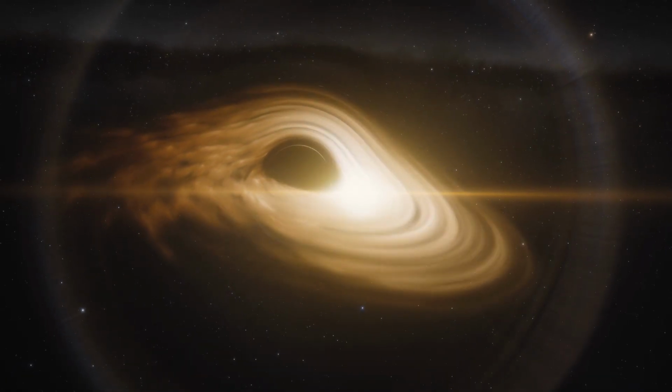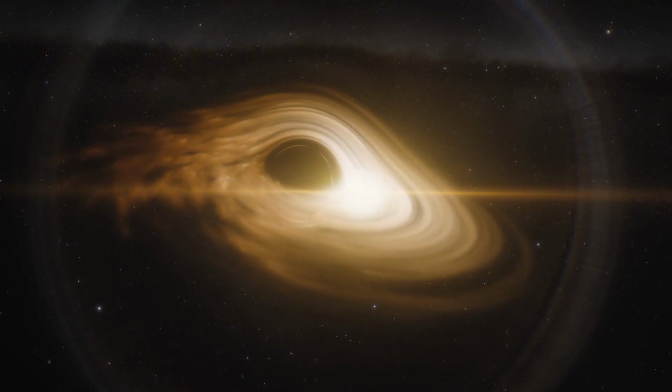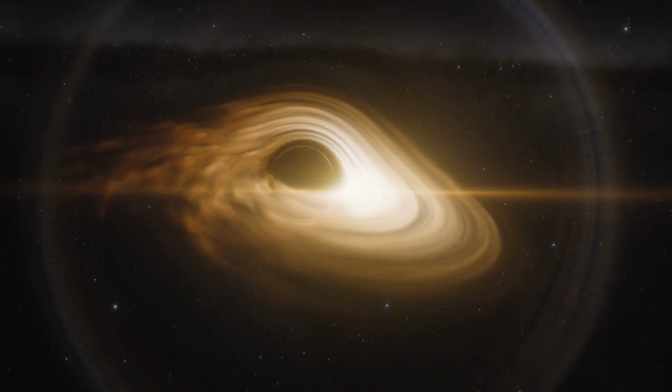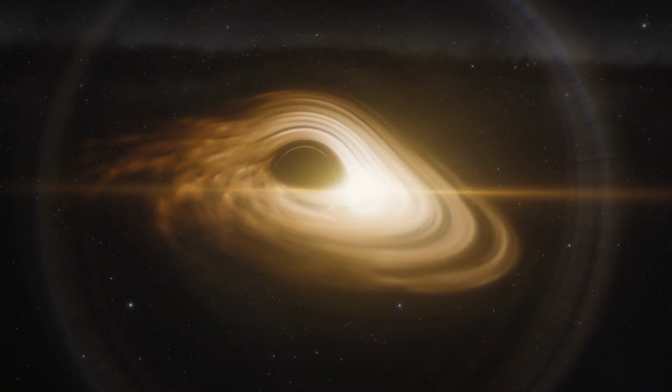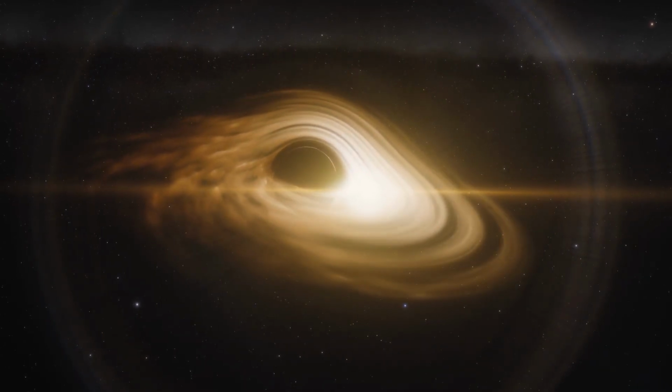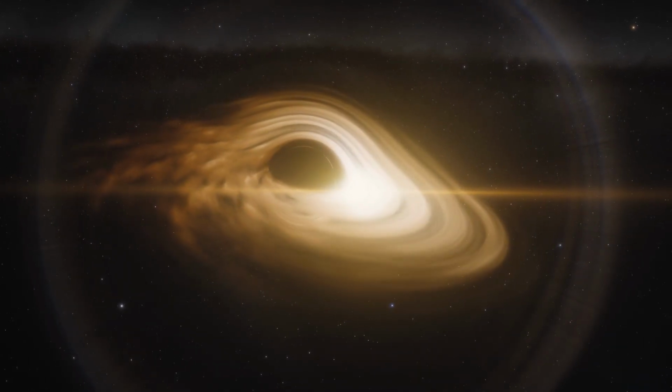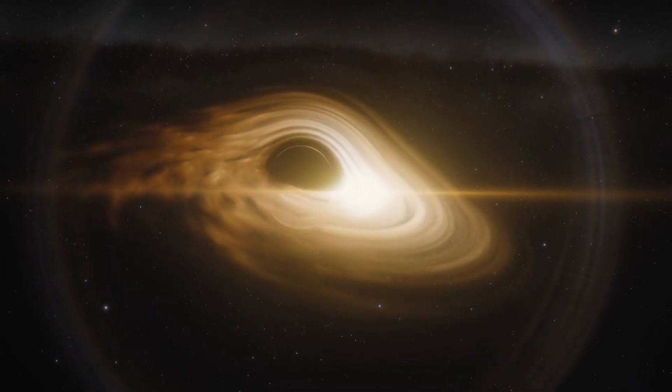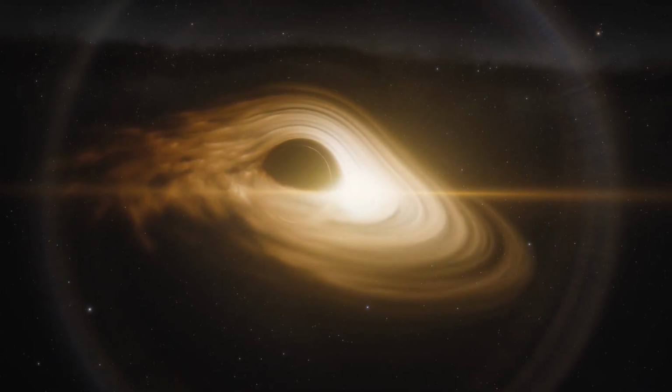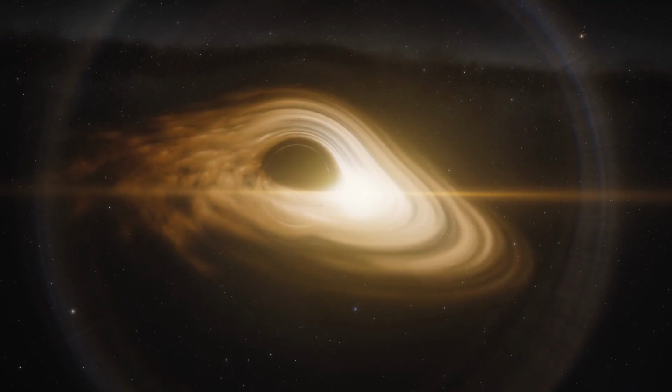The accretion disk of an actively feeding black hole can outshine entire galaxies. A black hole accreting at maximum efficiency converts about 10% of infalling matter's rest mass to radiated energy, far more efficient than nuclear fusion, which converts less than 1%.